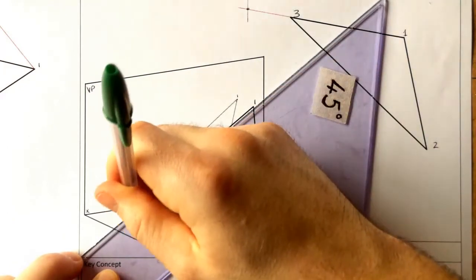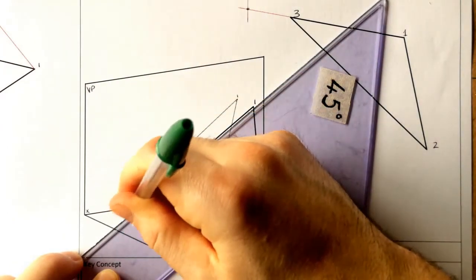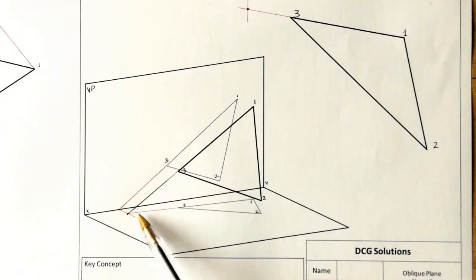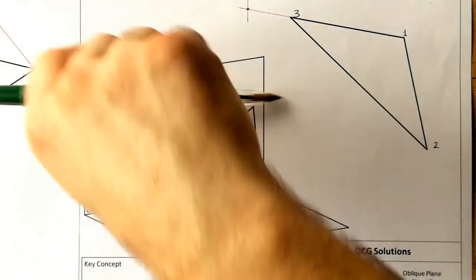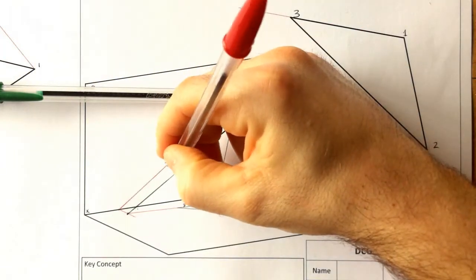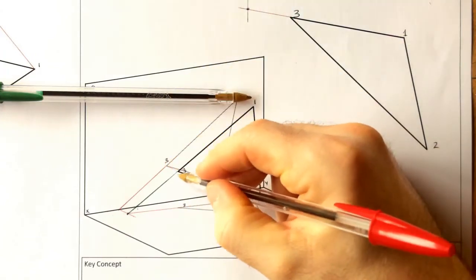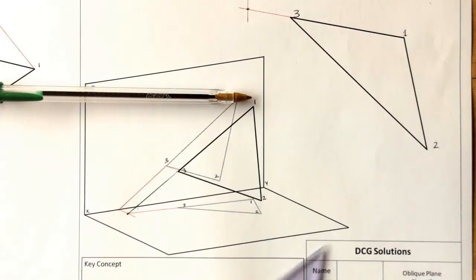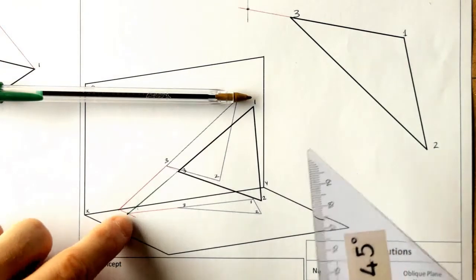And that then, yep, that's meeting up, I'm happy with that. That is meeting up there, and we can see that is actually a point on the horizontal trace, okay? So as we see it obviously on our drawing, that's the projection of 3 in elevation, projection of 3 in plan is down there, okay? So that gives us a point on the horizontal trace.